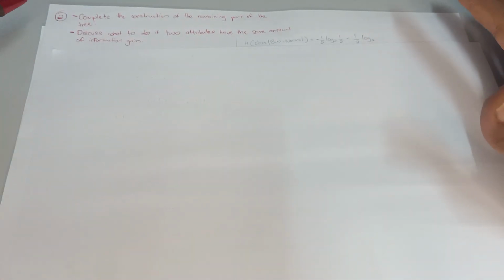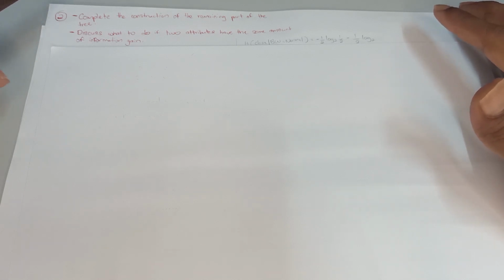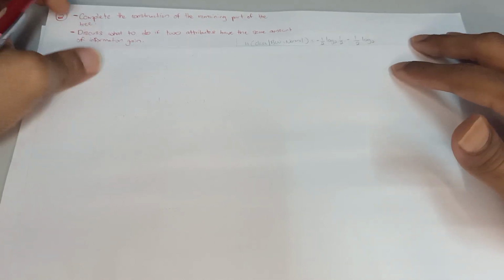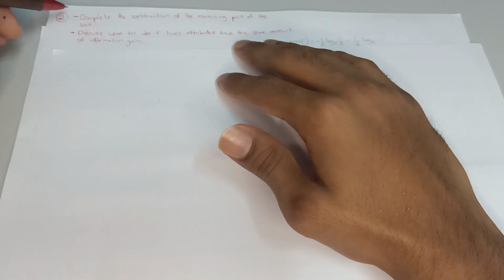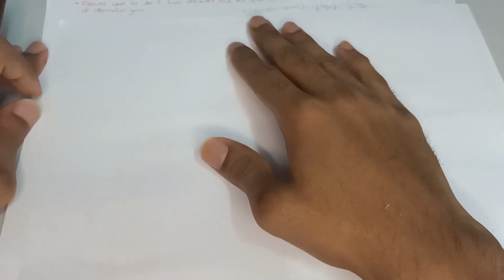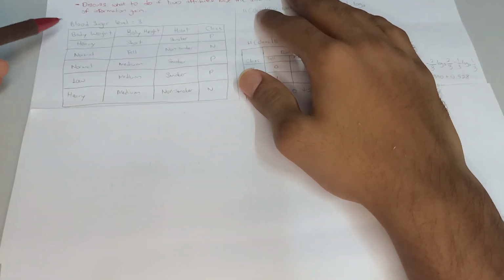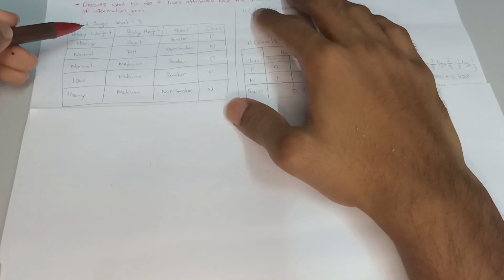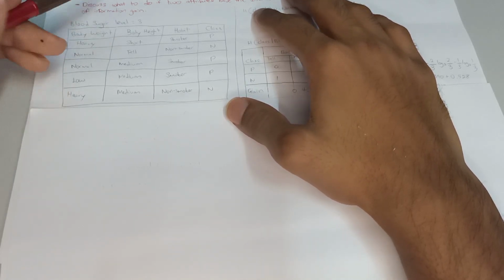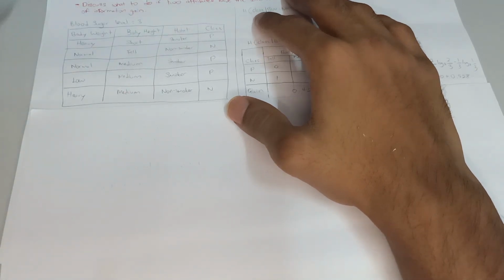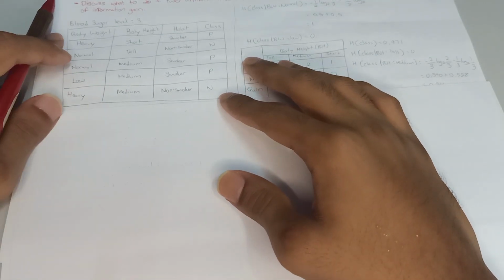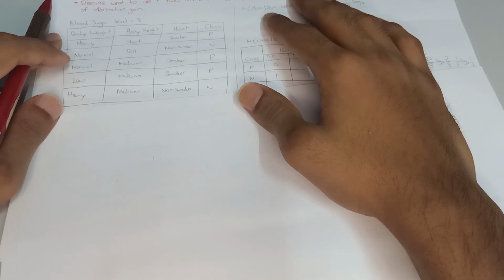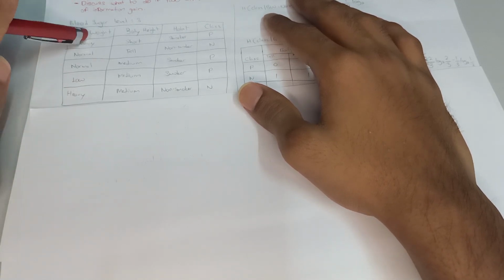As we read question 2, we get to know that we are asked to complete the construction of the remaining part of the tree and discuss what to do if two attributes have the same amount of information gain. First, let us settle down this thing first. Okay, to do that, first thing is we must do a table like this. In that table we must include the attributes of body weight, body height, habit and its class. After that we are going to calculate the H class A and gain for every single class.